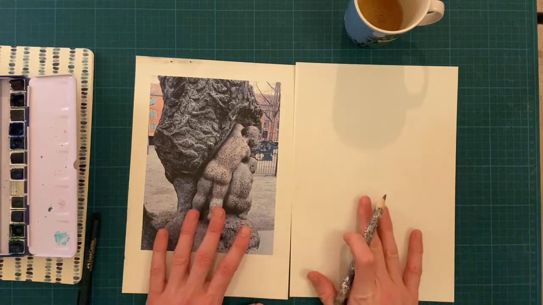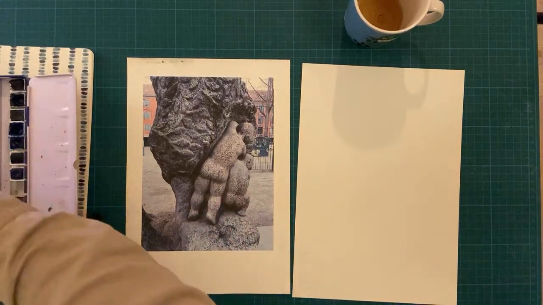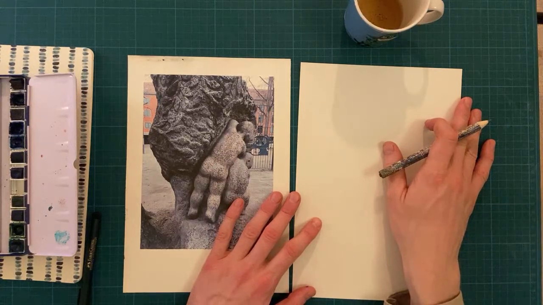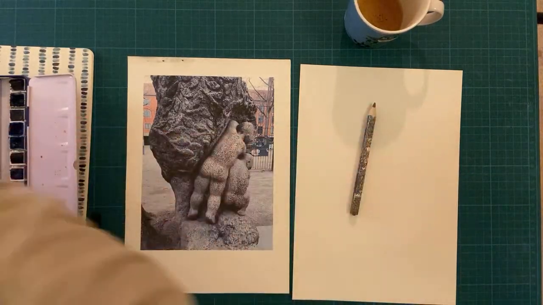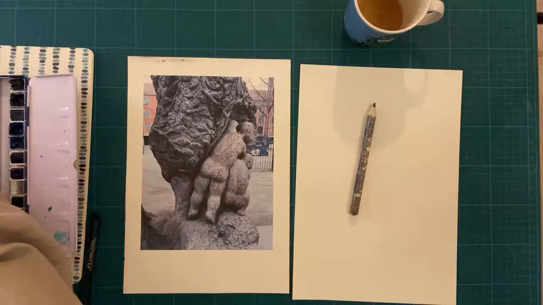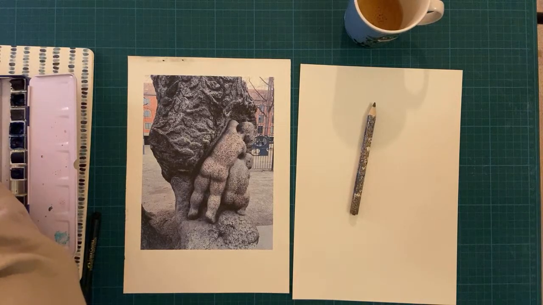So the key thing in how I think about shading is a way of thinking that I got from a guy called, what is his name now? Anthony Bridge?